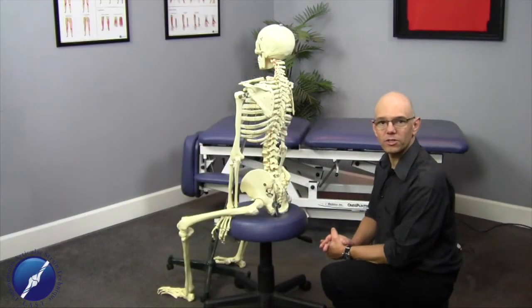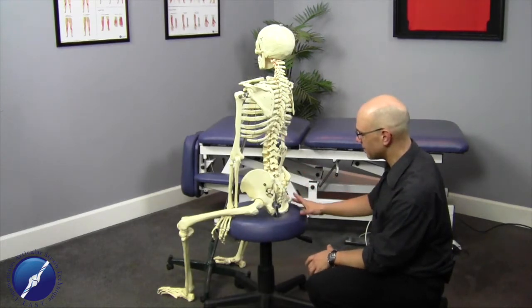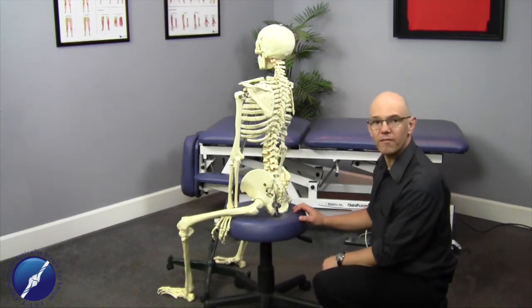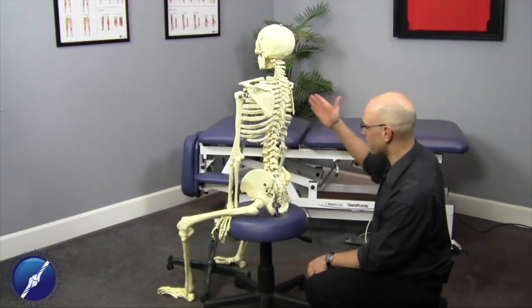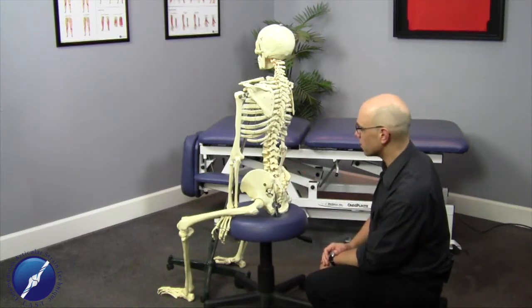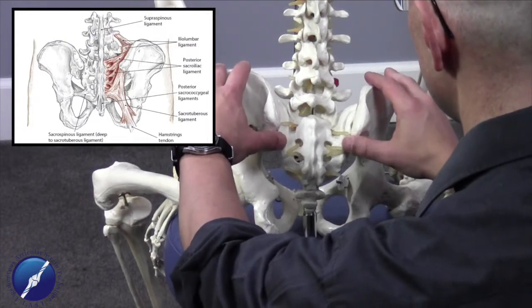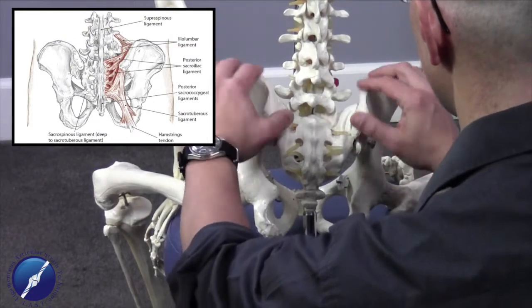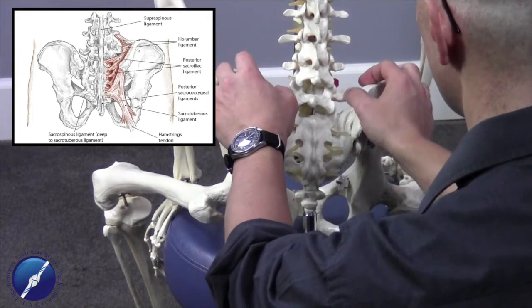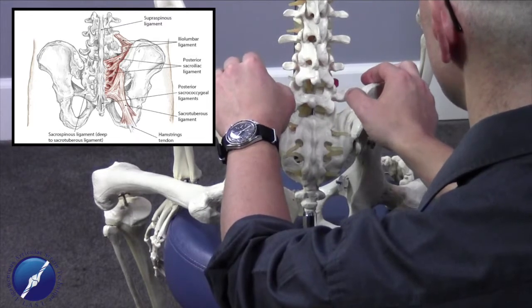Alright guys, for treating the iliolumbar ligament, I want you to get your patient seated in front of you on a stool or a chair. If you're going to have them on a chair, make sure that the back side of the chair is off to the side so that you have full access to their lower back. You're going to want to find the PSISs and the iliac crest and locate the area where you think their L5 transverse process is.